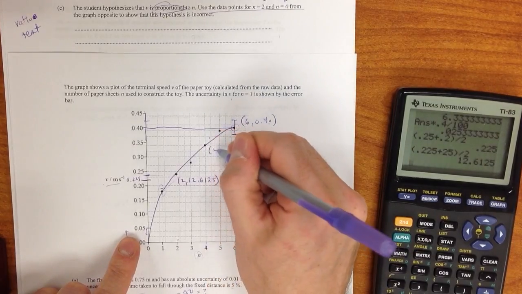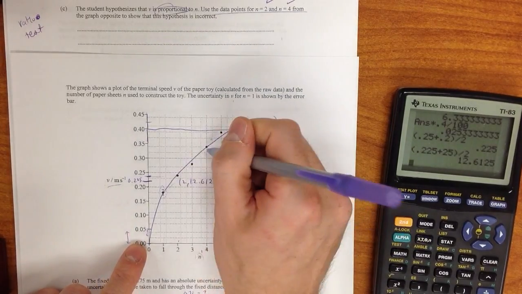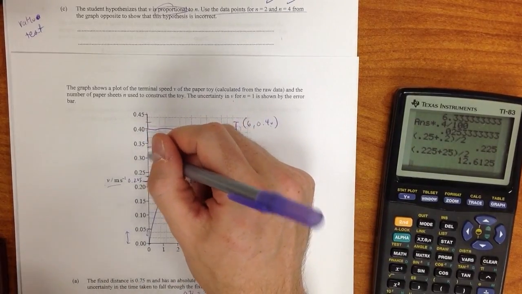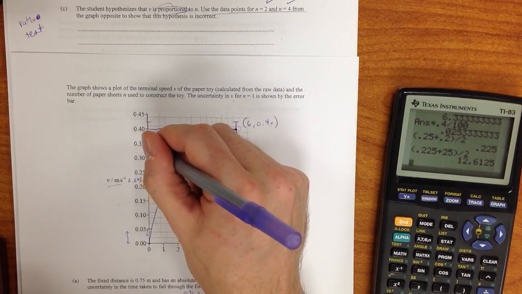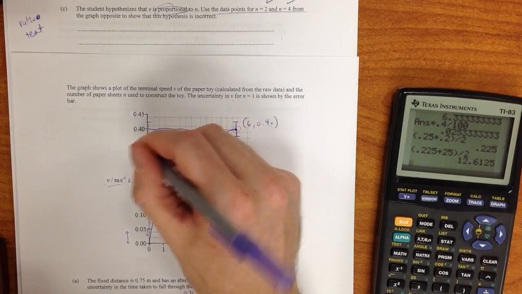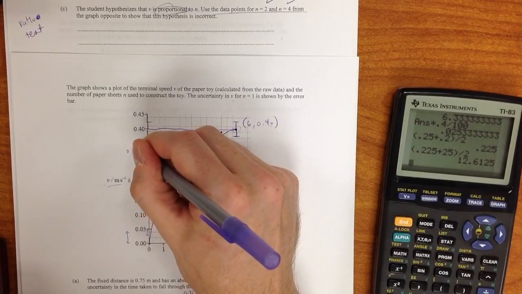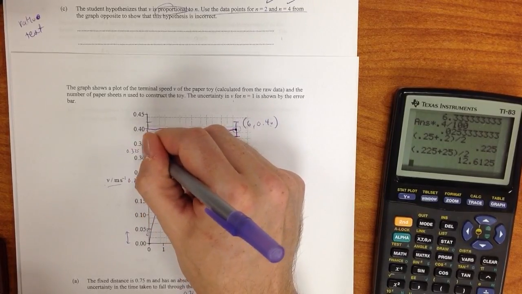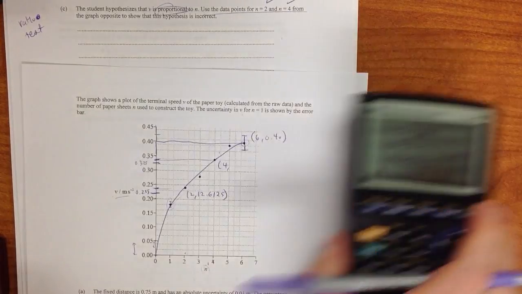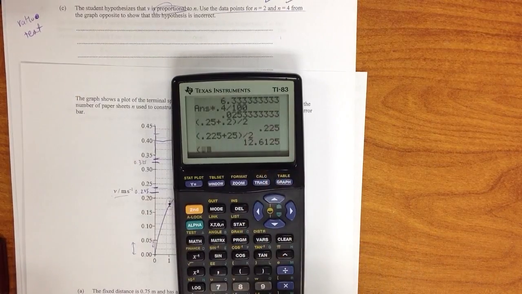N equals 4. So it's obviously 4 is the x value. That's given. We come over. What's going on with this graph? Oh my gosh. Let's see. From here to here, what's halfway? Halfway is roughly this. From here to here. So that's 0.325. And then from here to here, halfway is this y value. So let's average those two to get the y value.